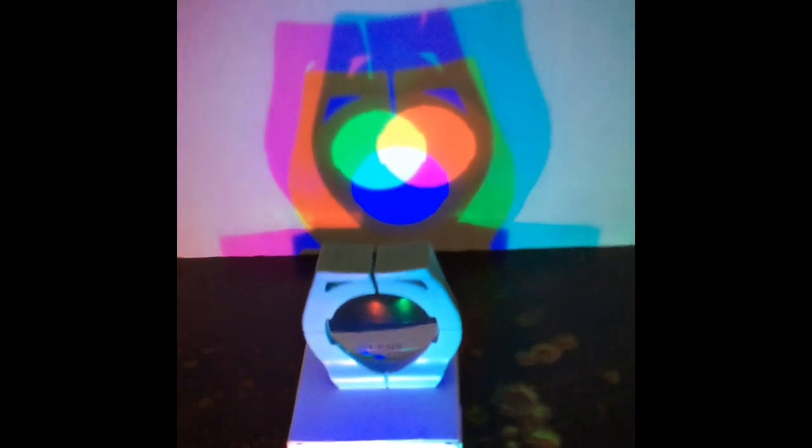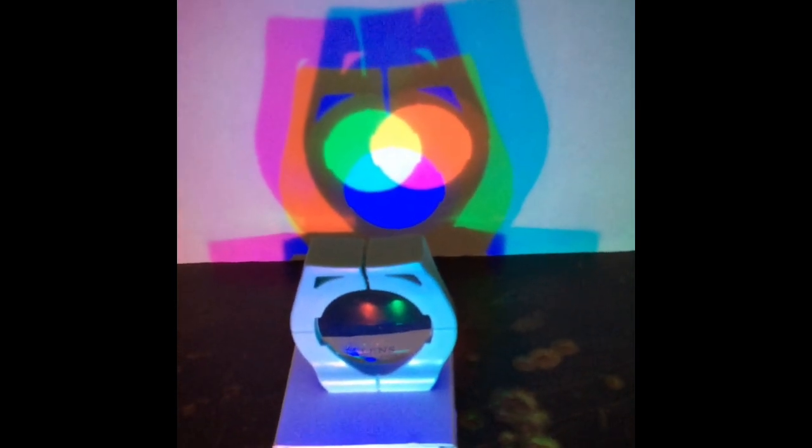And lastly, we're going to turn on all three flashlights. What color do you observe in the section that all three circles overlap? And that concludes part 3. All right, now we're moving on to part 4.